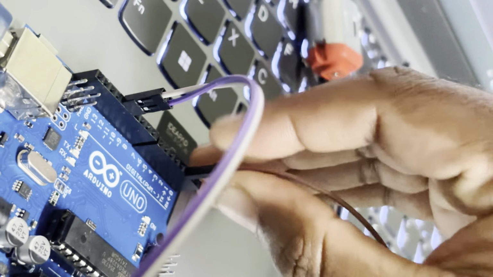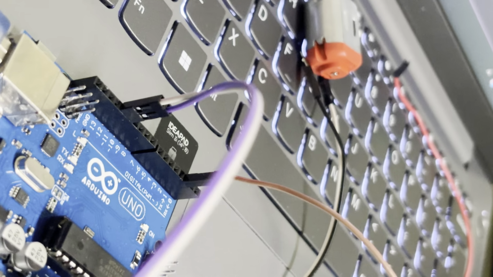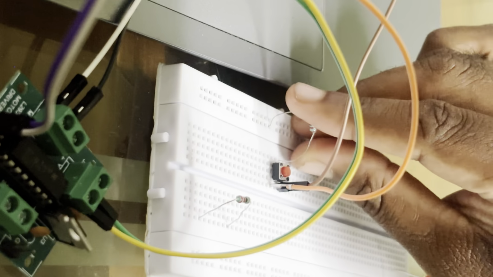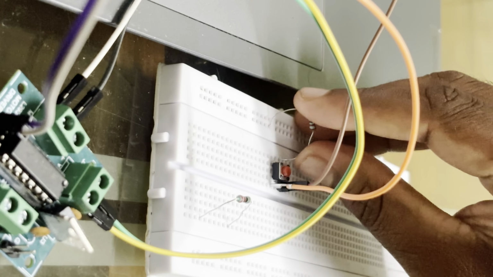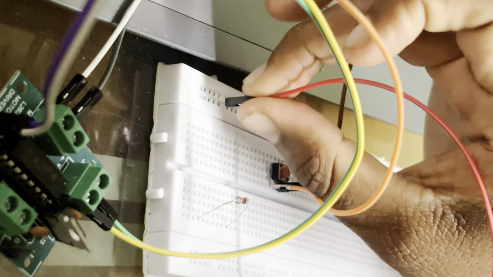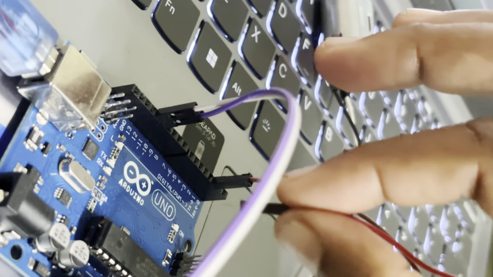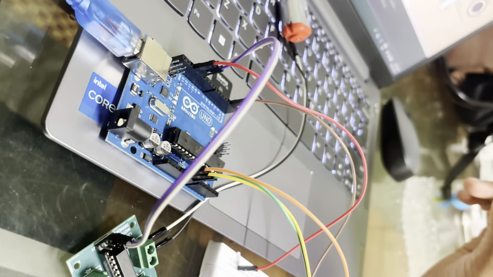Okay, this is the input button that we are giving. Now we need to make this another end to the ground. Okay, so the resistor should be connected to ground. Now we are giving ground to this end. Here we will get a ground inside this. We are giving ground here. Okay, now we can check this arrangement, this motor arrangement.